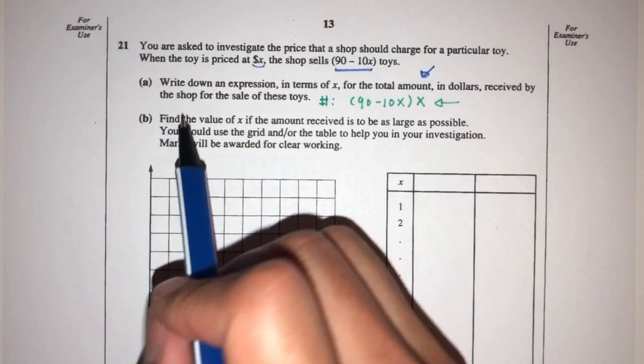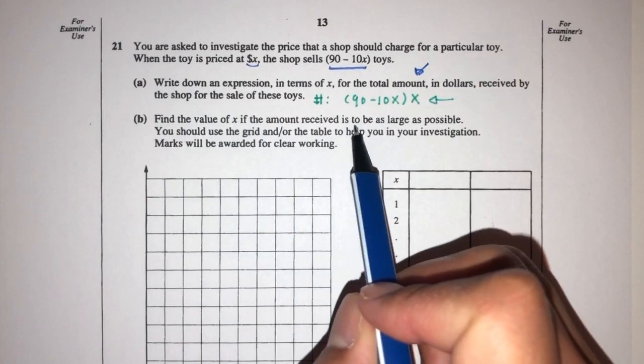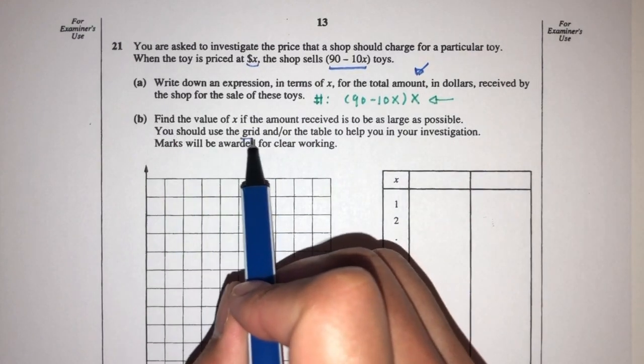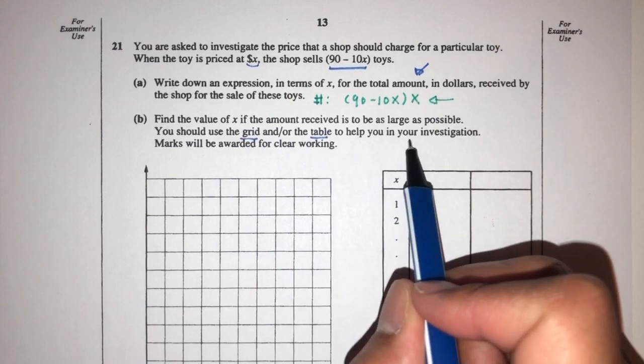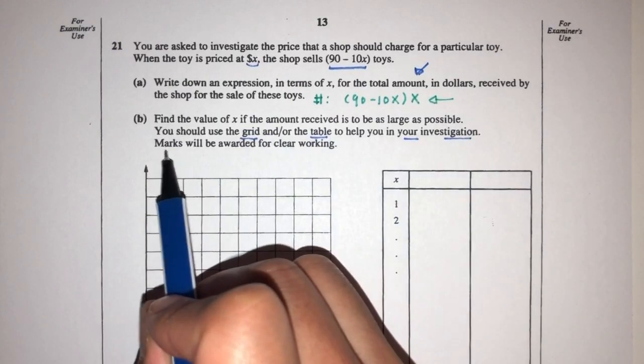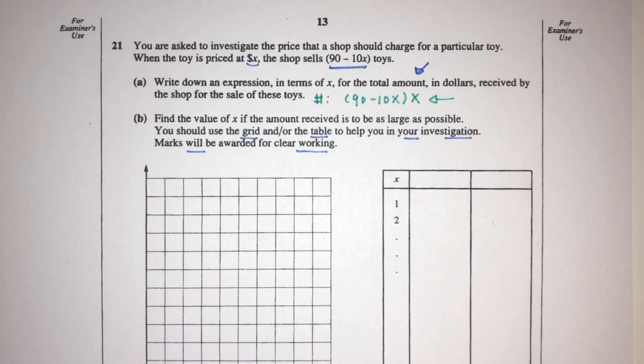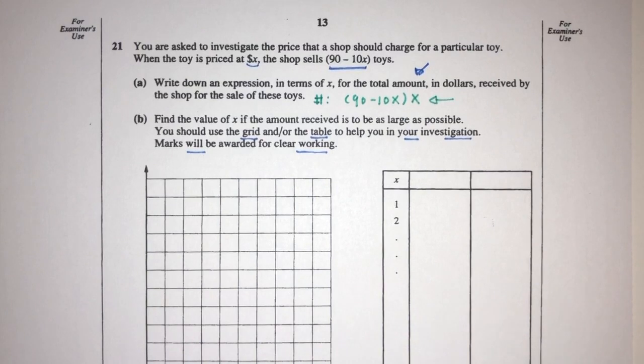Let me check. So find the value of x if the amount received is to be as large as possible. You should use the grid or table to help you in your investigation. Marks will be awarded for clear working. So I don't think you guys have this kind of question anymore. Maybe in the past they used to have this kind of question. So let's see, what can we have?